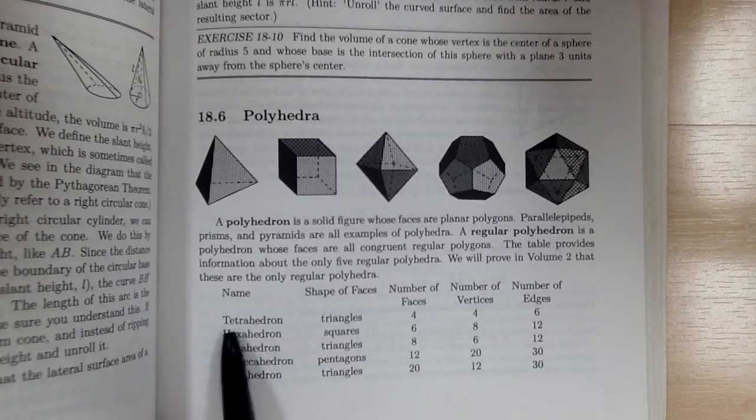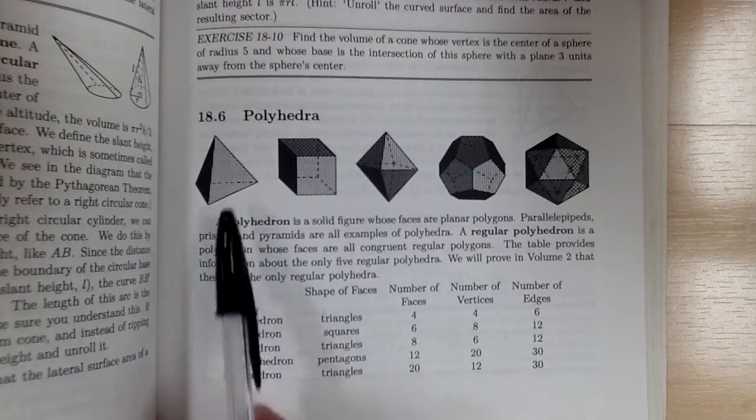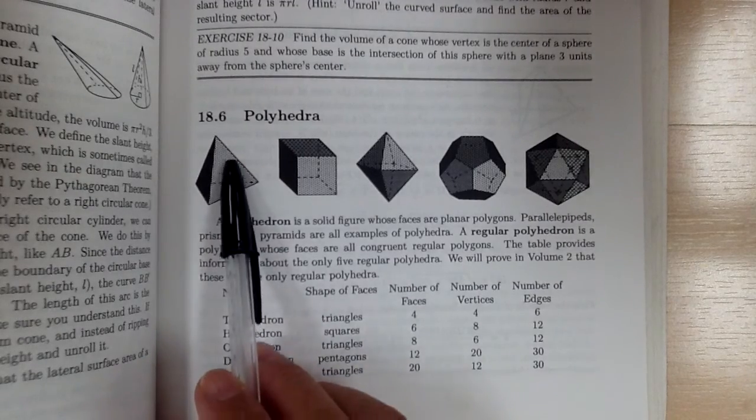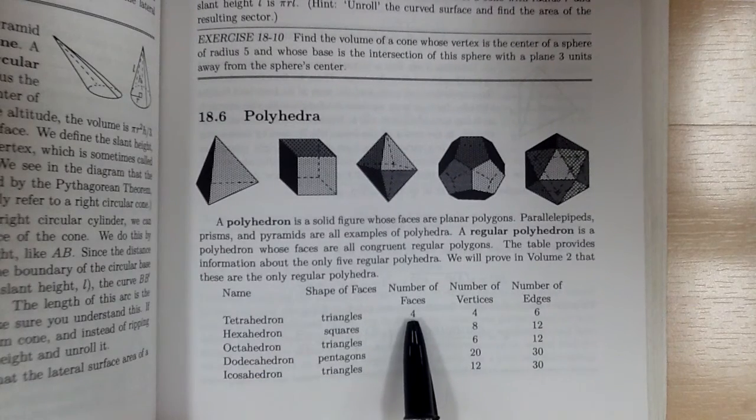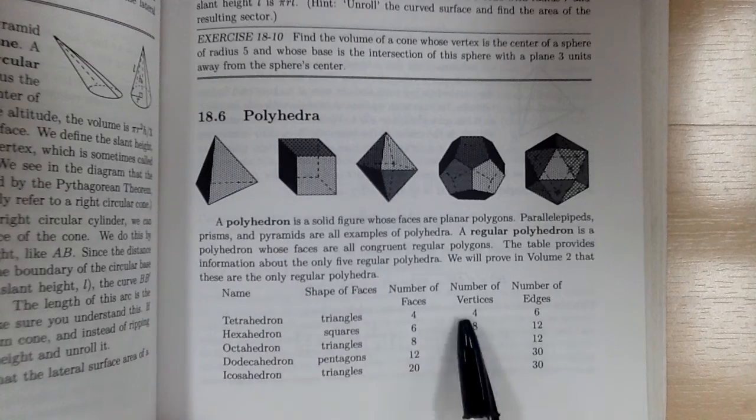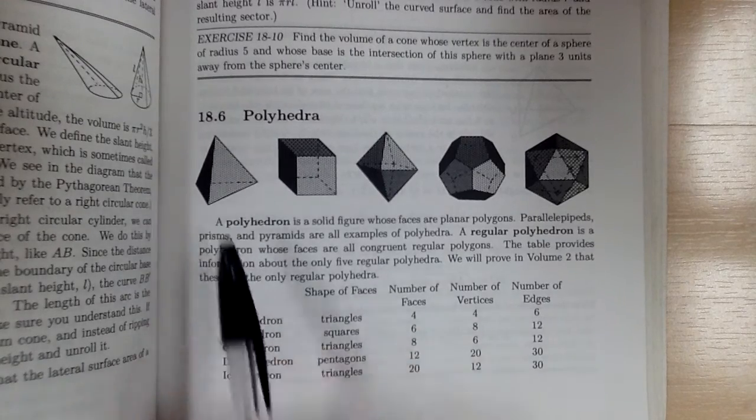The first one is the tetrahedron. In a tetrahedron, every face is a triangle, so there are 4 equilateral triangles, 4 vertices, and 6 edges. You can count.